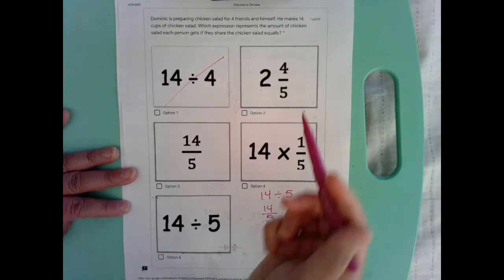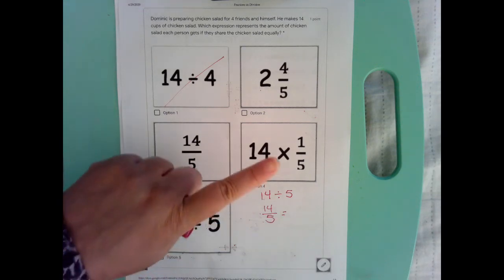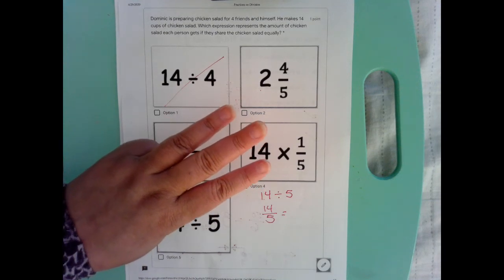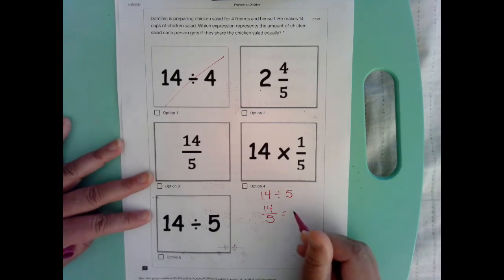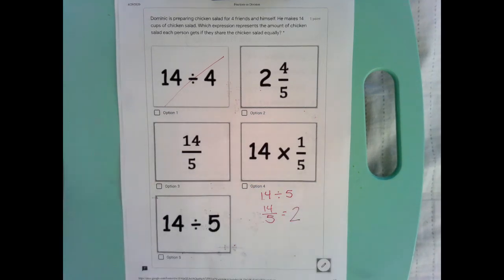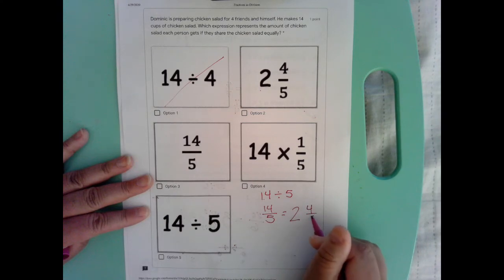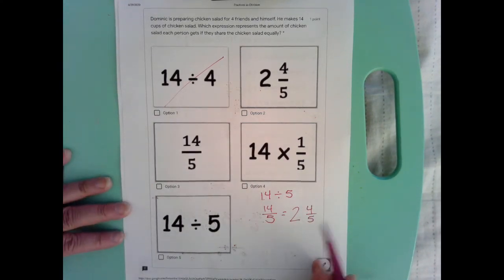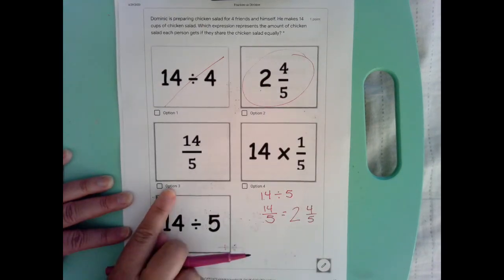So, 5 goes into 14. Let's count. 5, 10, 15. Whoops, 15's too big. Let's go back. 10. So 5 goes into 14 2 times with 4 left over. 2 and 4 fifths. Look, yes, it matches. Option 2. All right, option 3, 14 fifths. Yep, we already said that was one of the ones.